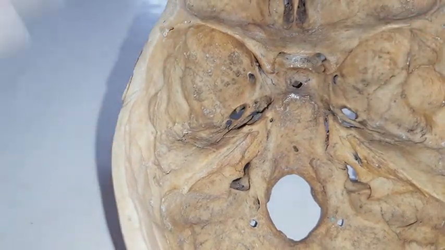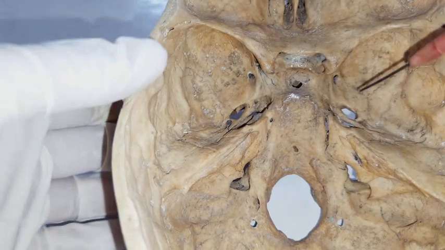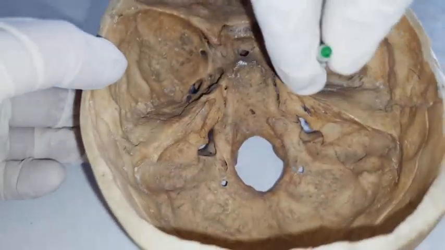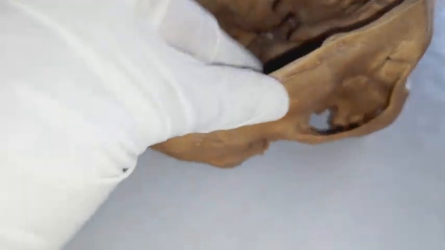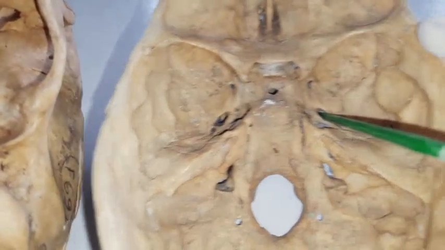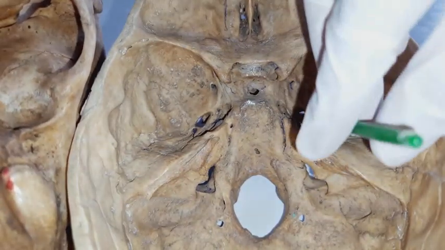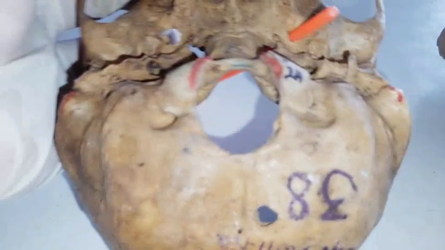Now if I put my probe through the foramen ovale, you can see the location of the foramen ovale in the base of the skull.